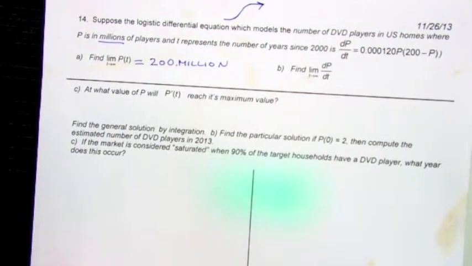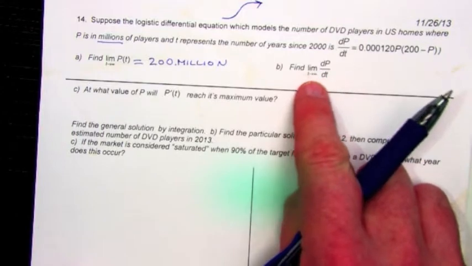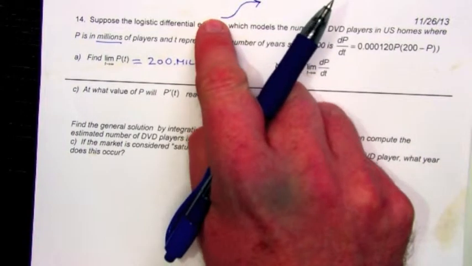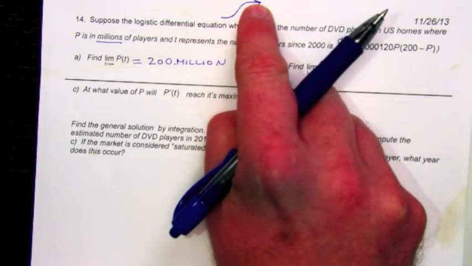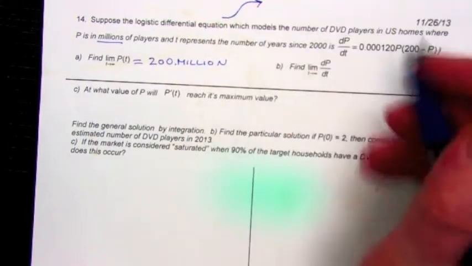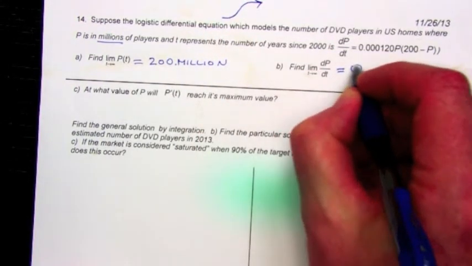Okay? And then also, what is the limit of the rate of change? Well, if you look at the slope, it eventually becomes 0. Any exponential eventually becomes 0.